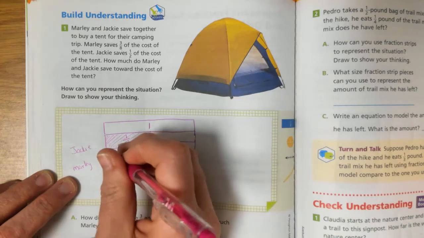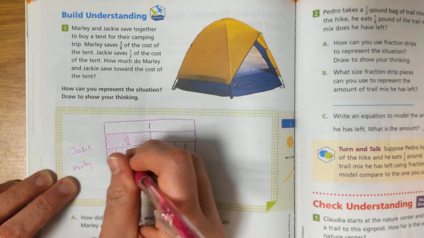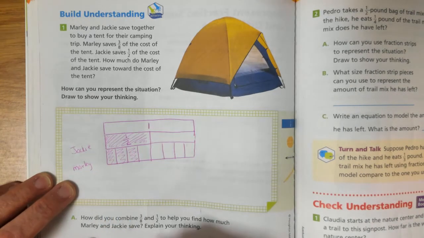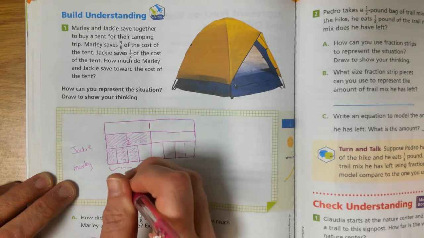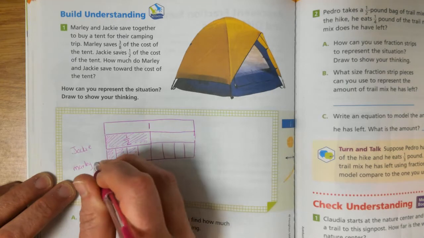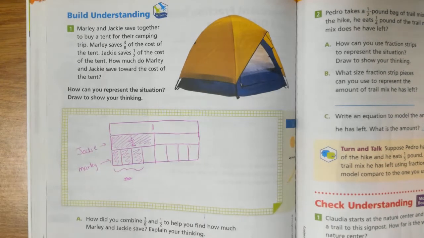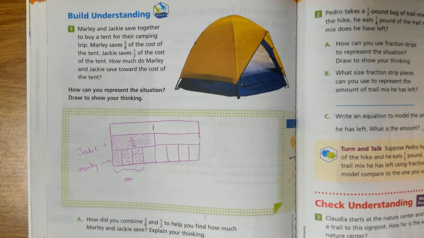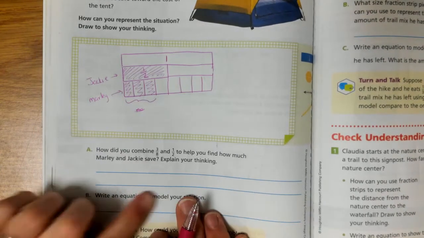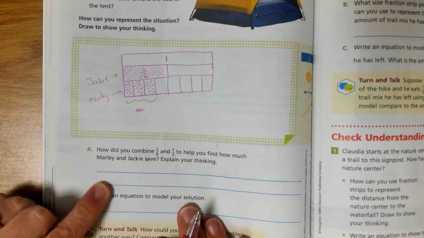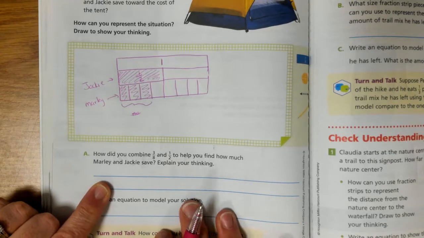And Marley saved 3 of those eighths. This is how much Marley saved. This is how much Jackie saved. So we need to figure out how much they have left to purchase. So we need to figure out how we can combine 3/8 and 1/2 so we can find how much Marley and Jackie save.